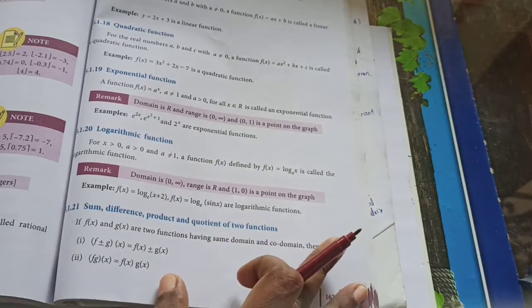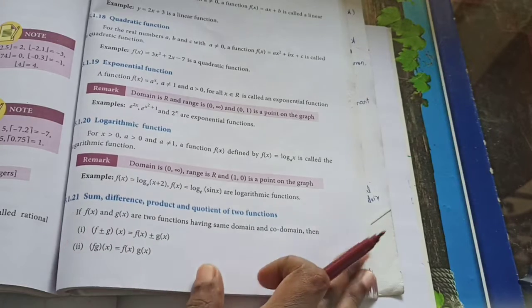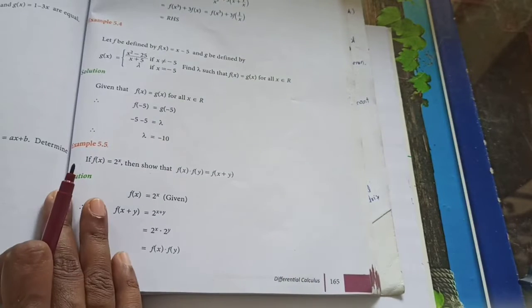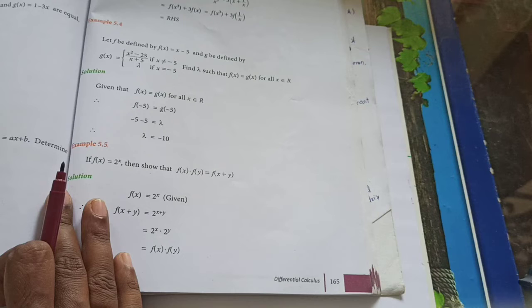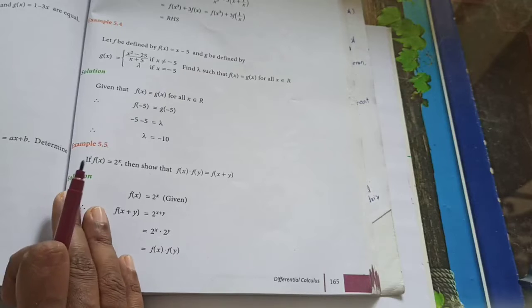The next one is sum, difference, product and quotient. So f plus or minus g of x is equal to, how will you write? F g of x is equal to, how will you write? Then f by g means how will you write? C into f of x means how will you write? All these things you need to learn. Next one is graph of a function. So if it is a function, how we need to draw a graph. Okay, so everything you just learn it.